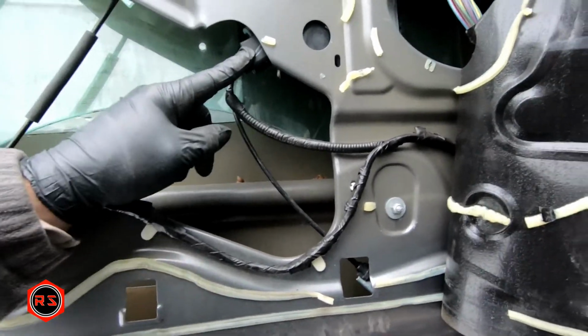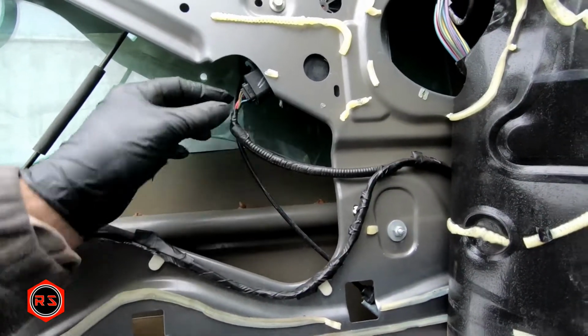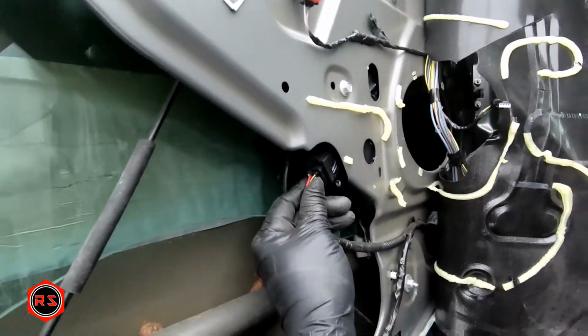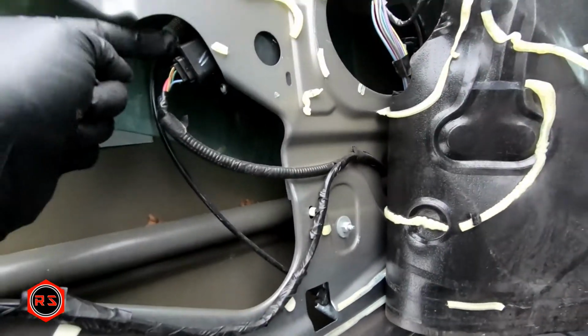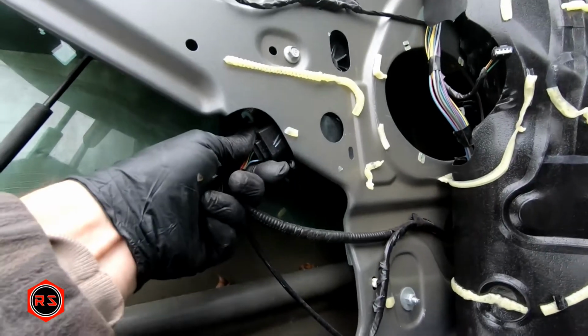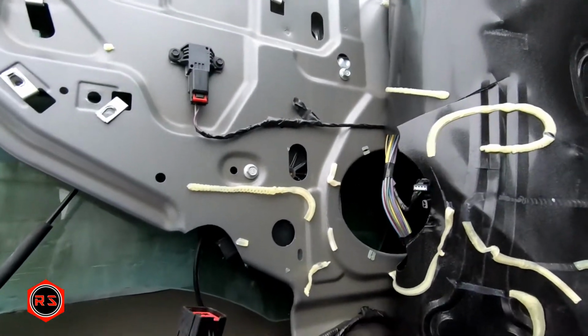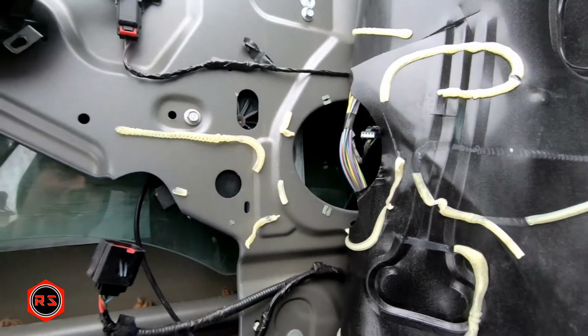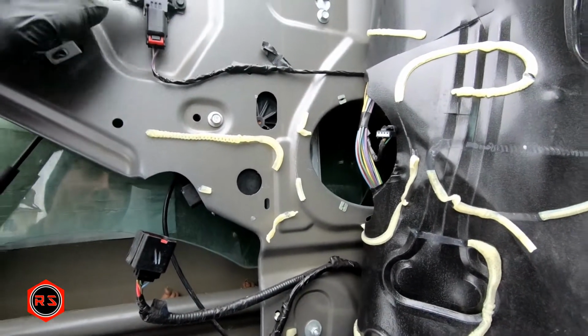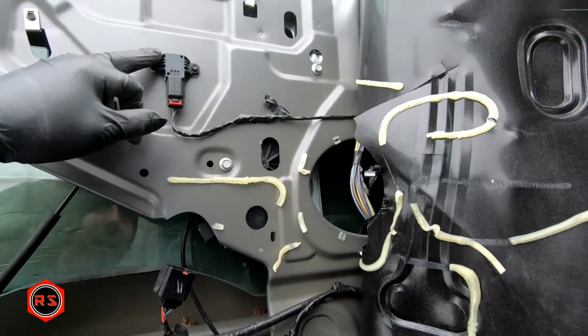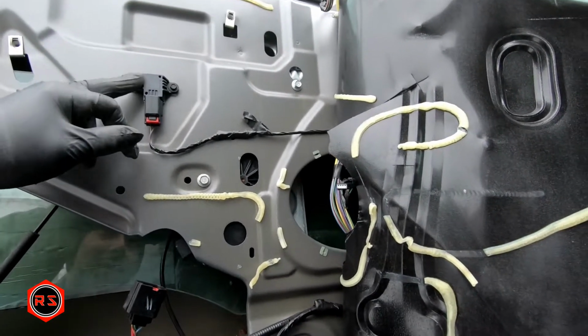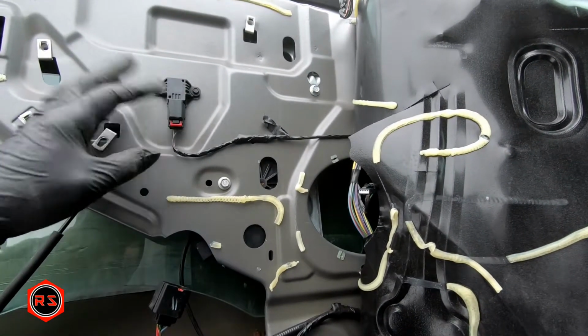But this is the connector for the window motor regulator, so we need to pull this one as well. The tab is on the top, so you push the tab, you pull on the connector. So I believe now is the only wiring left. Not sure why, maybe it's a sensor for the airbag in case of a lateral hit. Not sure, I won't touch it.